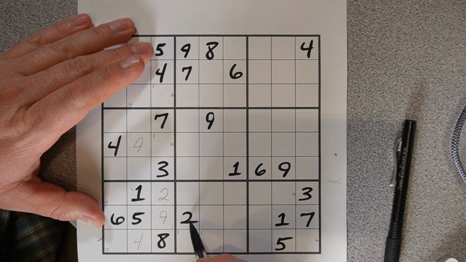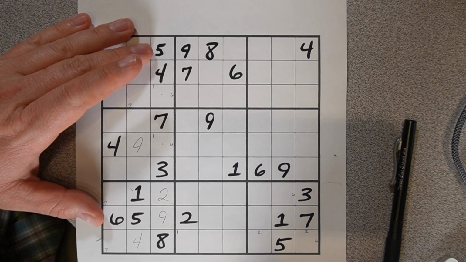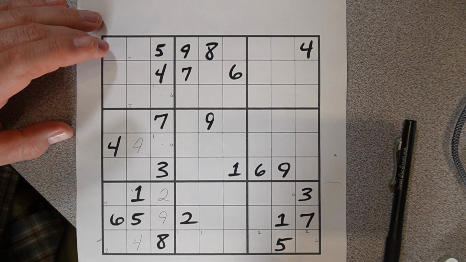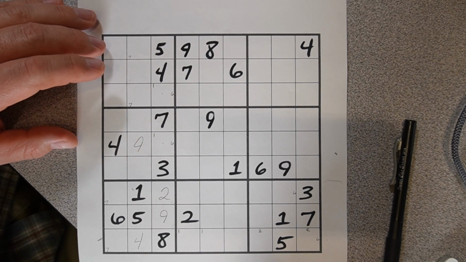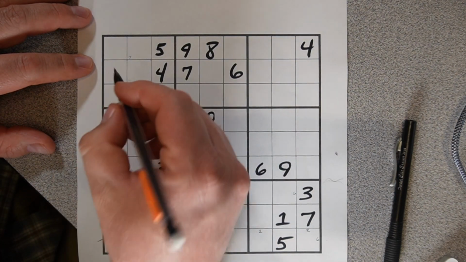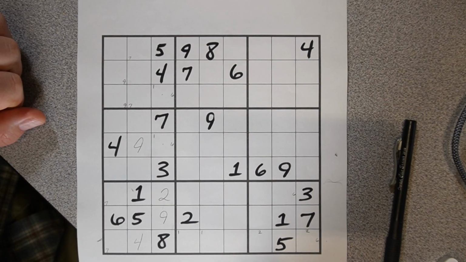And since we have a 2 here, we know the 2 has to be on the bottom there. And then this 9, and this 9 means the 9 has to be on the bottom there.